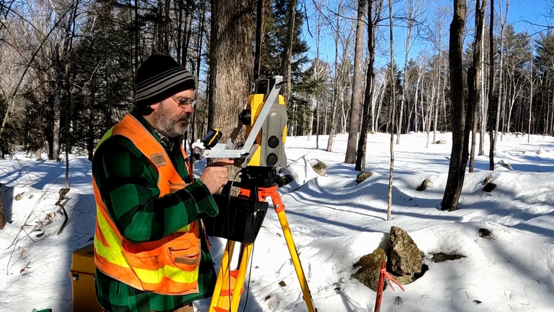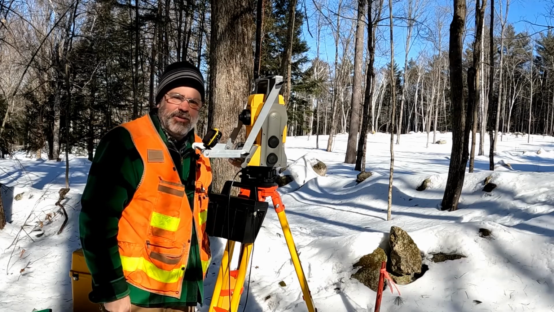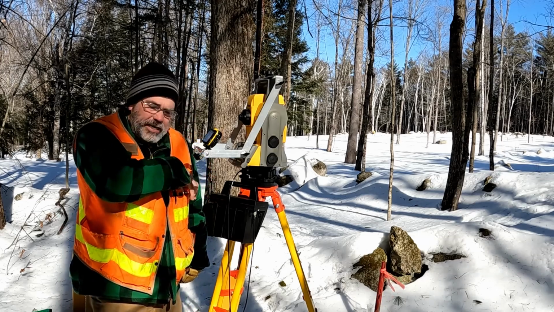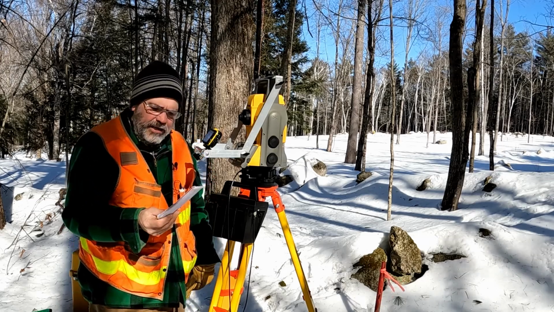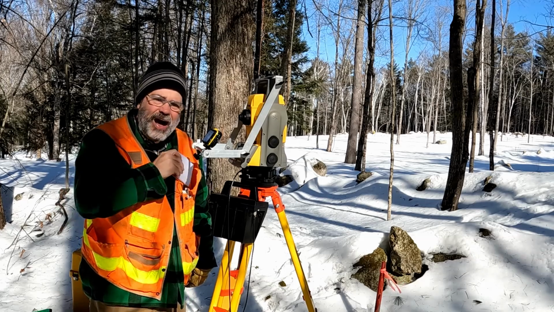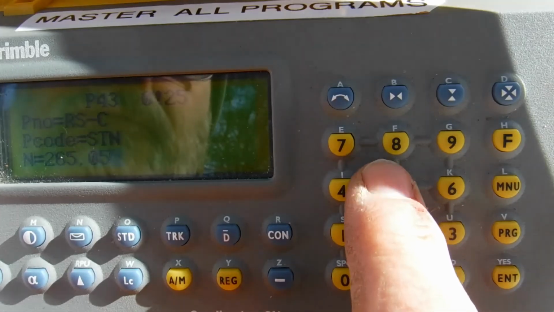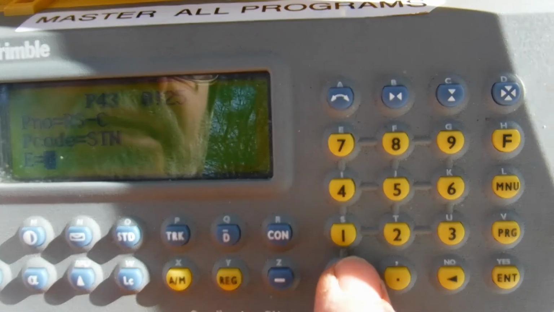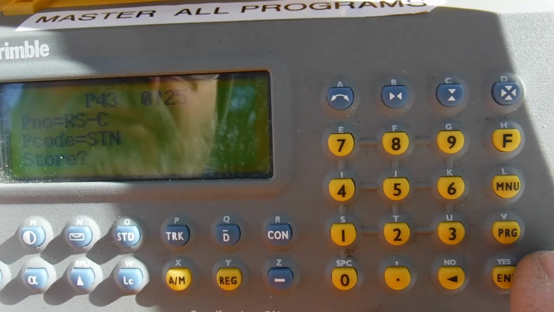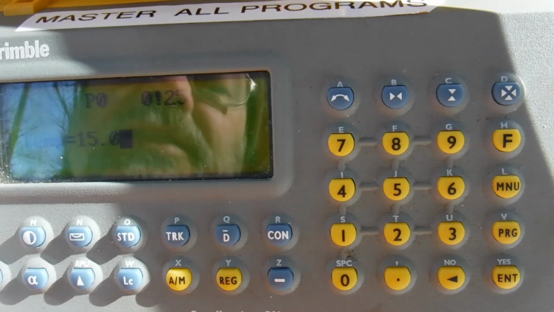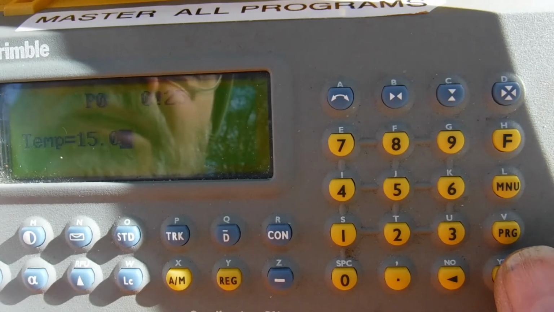So northing, well, that was just the distance that we had measured when we did our 0 degree bearing exercise, which was written down in our field book for handy reference, 265.055. And easting, of course, is 0. And we're going to store that. And we're done. Those are the 2 points. It pops us back to P0.